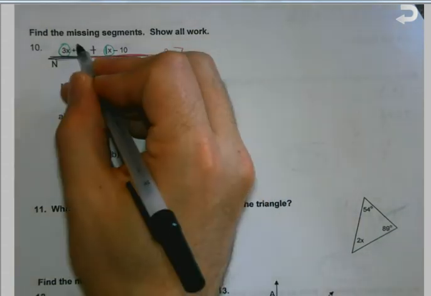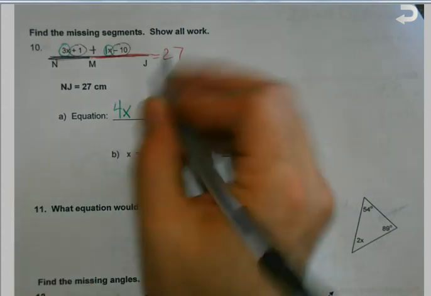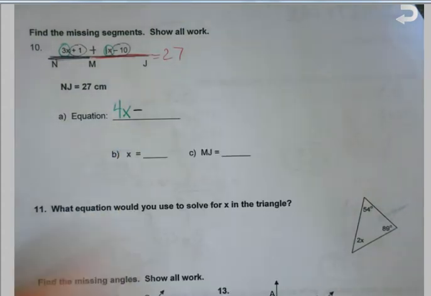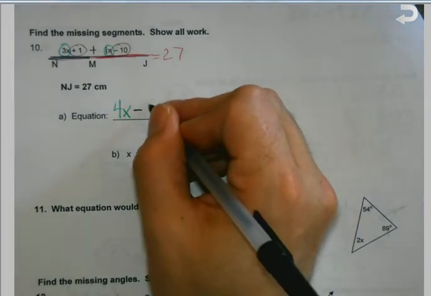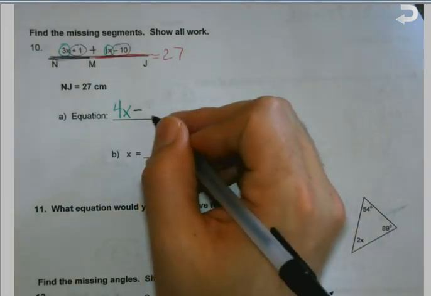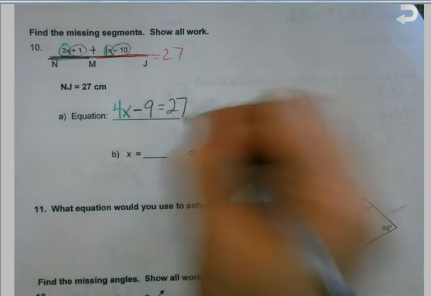Let's see. Ooh, I have $1 and I went and spent 10. How far in the hole am I going to be? It's 10 minus 1. Yeah, $9 in the hole. But this one we're actually going to solve.